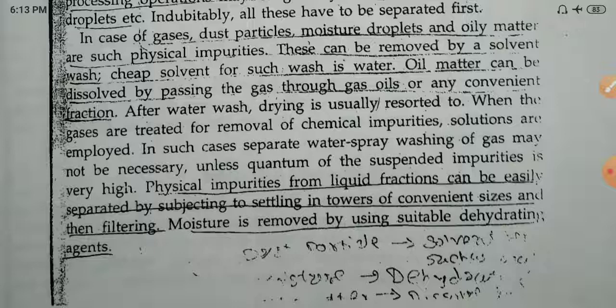The physical impurities from liquid fractions can be easily separated by subjecting them to settling in a tower of convenient size and then filtering. Any moisture content is removed by suitable dehydrating agents.